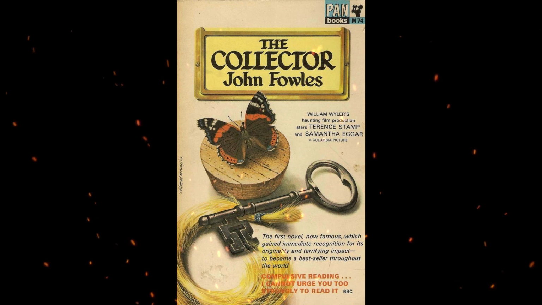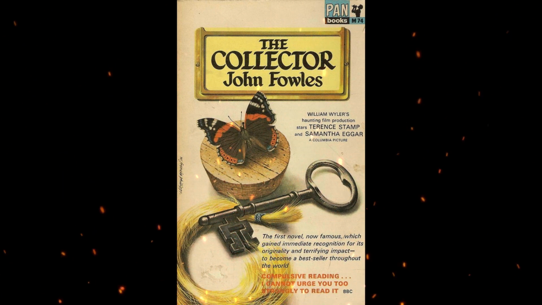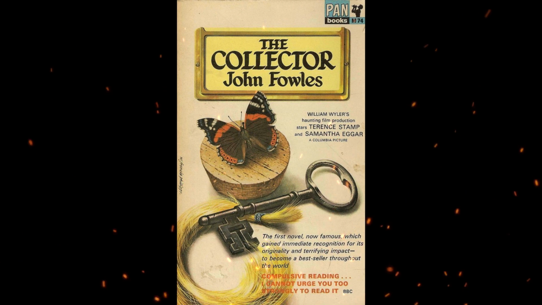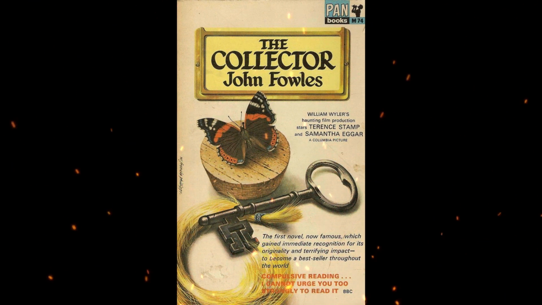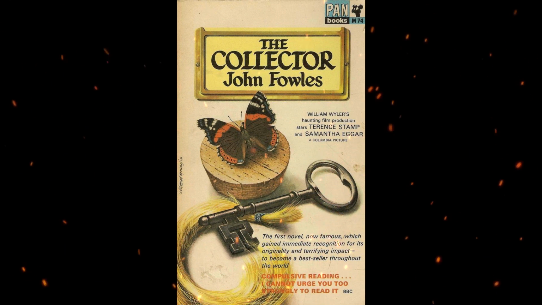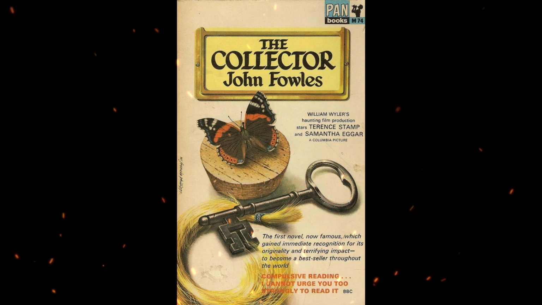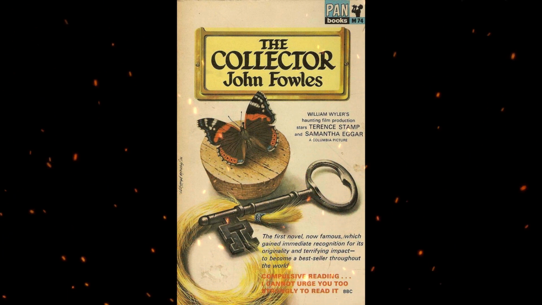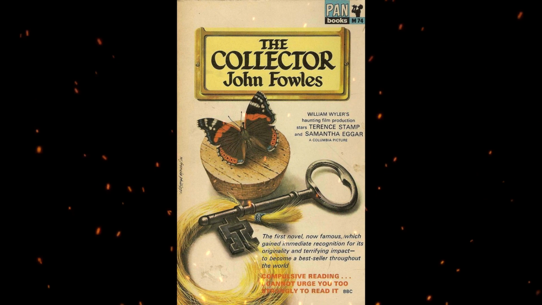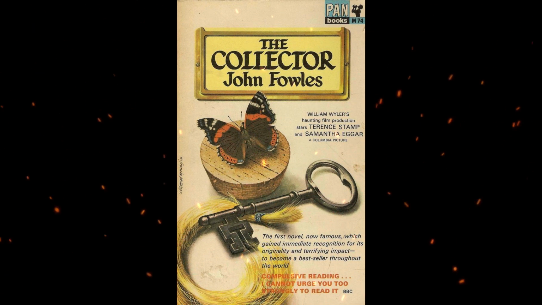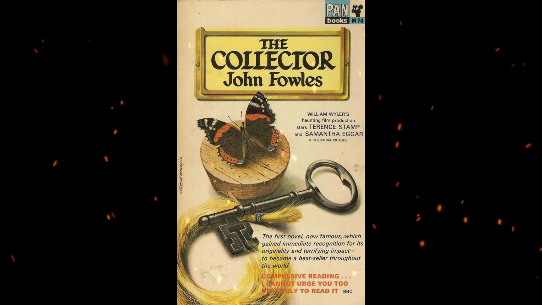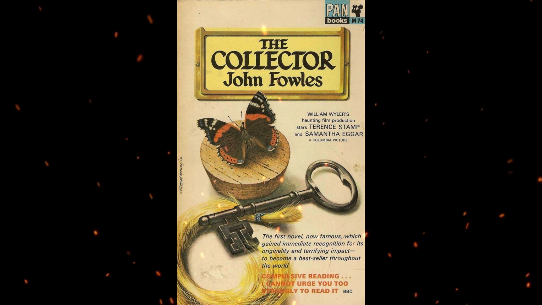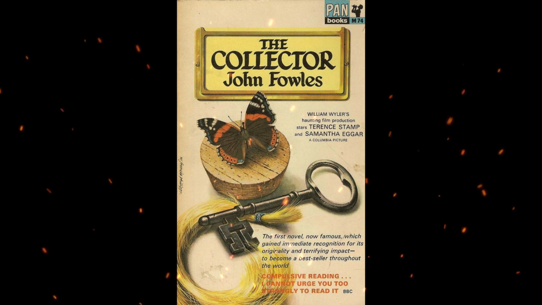The Collector, the debut novel by English author John Fowles, was published in 1963. The story revolves around Frederick Clegg, a young lepidopterist who becomes fixated on Miranda Grey, a beautiful art student. After acquiring a large sum of money, Frederick kidnaps Miranda and confines her in his cellar, treating her like a prized butterfly. Fowles masterfully combines elements of psychological thriller, romance, and dark comedy, using the narrative to satirize classic romances like Shakespeare's The Tempest while delving into psychological and Gothic horror.